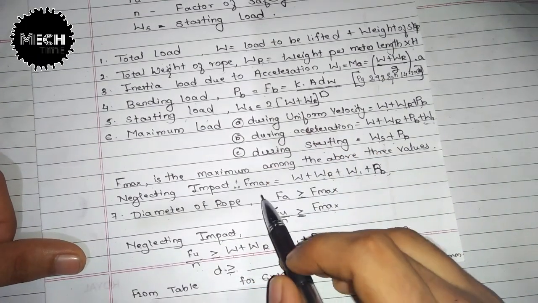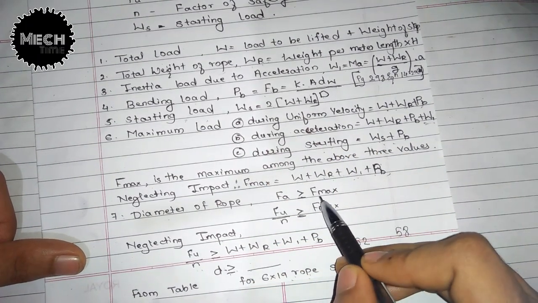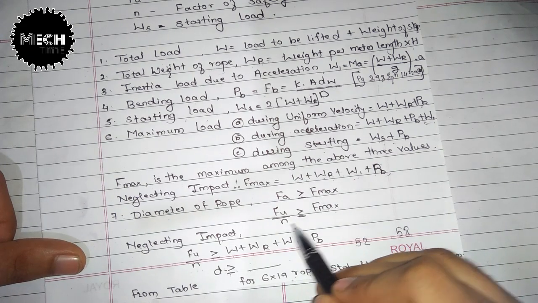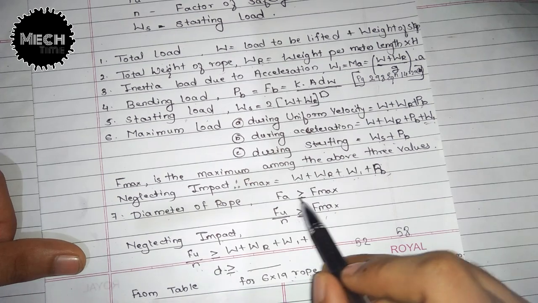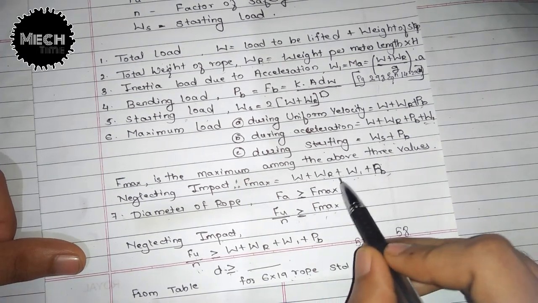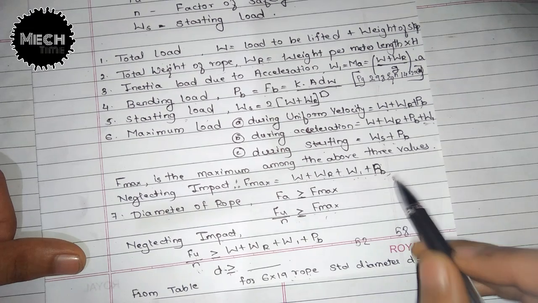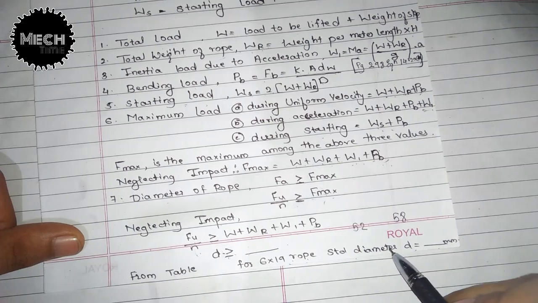After neglecting the impact, you will get this value, and FA is greater than F max, and then FU by N is greater than F max. Then after neglecting, you have to just keep FU by N as it is, and the F max value is W plus WR plus W1 plus PB. And then you need to find D, and from the table for 6 into 19 rope, select the standard diameter D in mm.